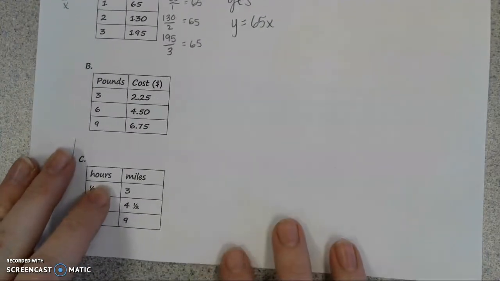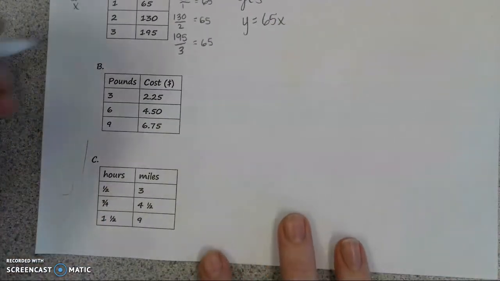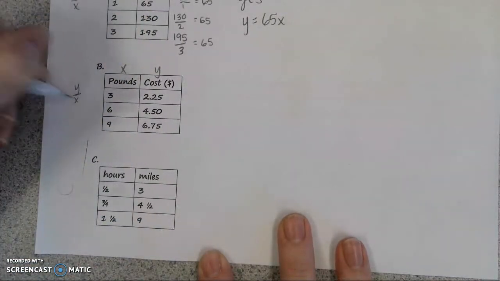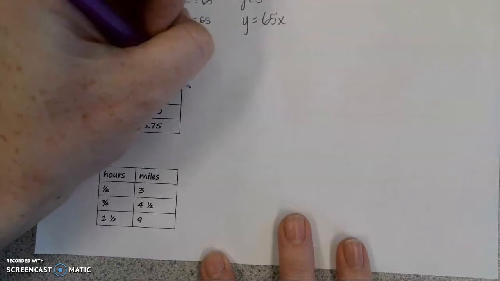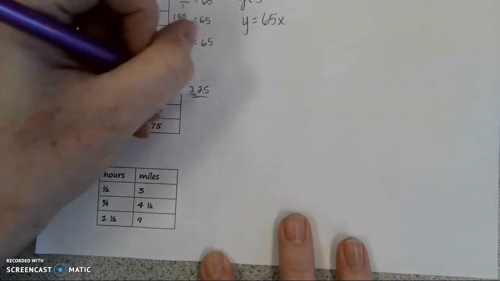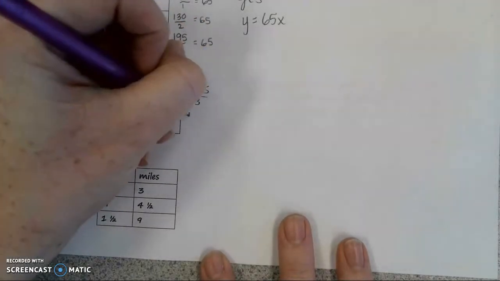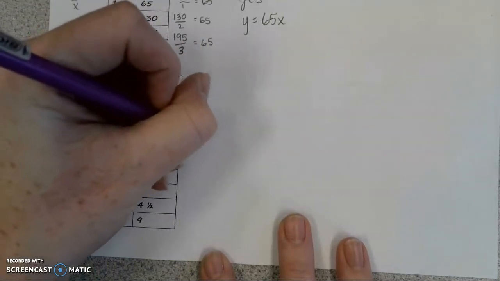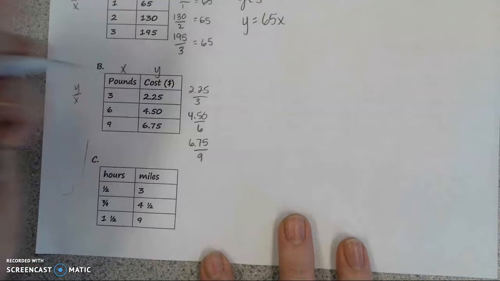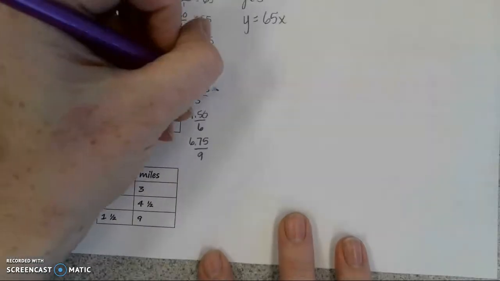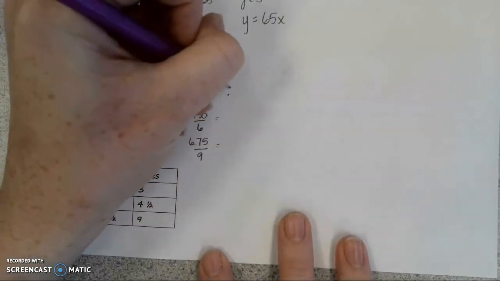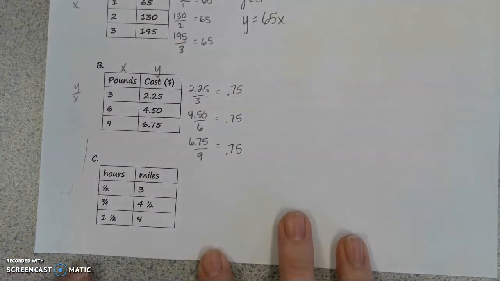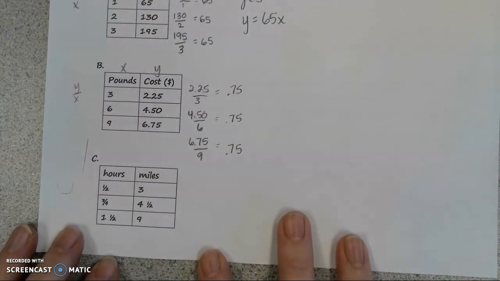All right, next one. So we're looking at pounds and cost. So pounds is our x, cost is our y. Once again, we're doing y over x. So we take $2.25, divide by 3 pounds, 4.50, divide by 6 pounds, and 6.75, divide by 9 pounds. When we do that division, we get 0.75, 75 cents. So that's our unit rate, showing that it's 75 cents per pound.